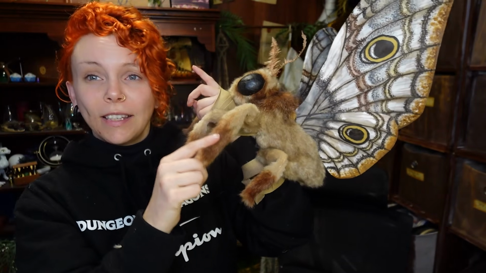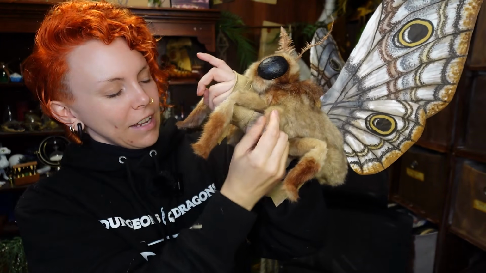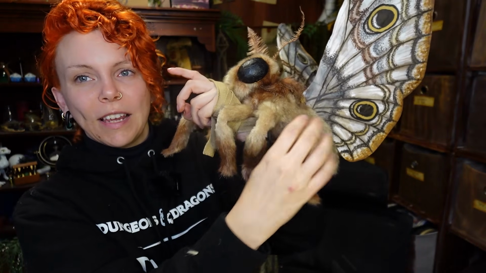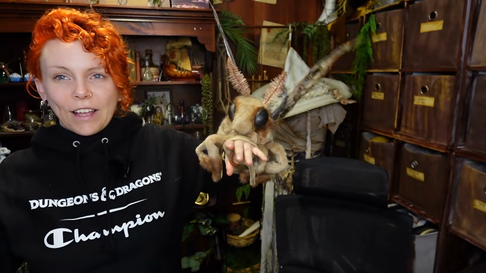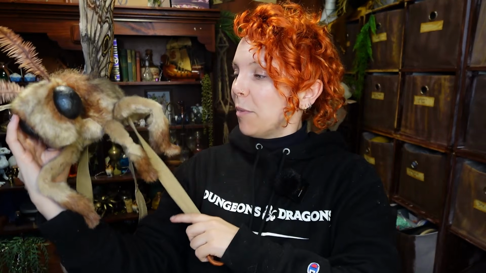If I want to, because he's got wires in his legs, I can bend them down so it looks more like he's gripping onto my wrist rather than me just holding him precariously in the air. And then even with his wings going, I can just hold him there, you know? Or I can sit him on my shoulder like a parrot.